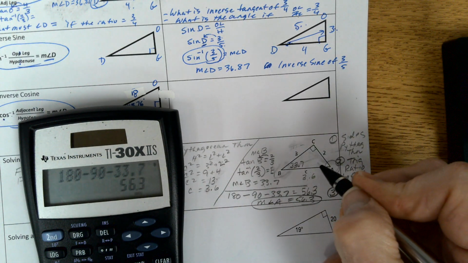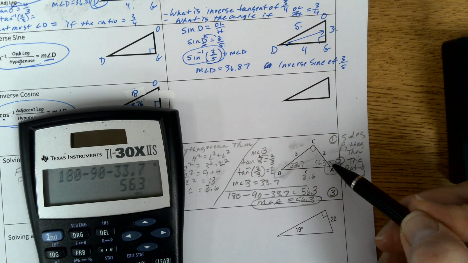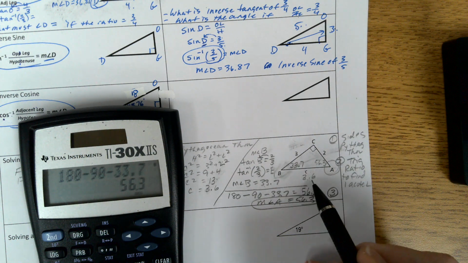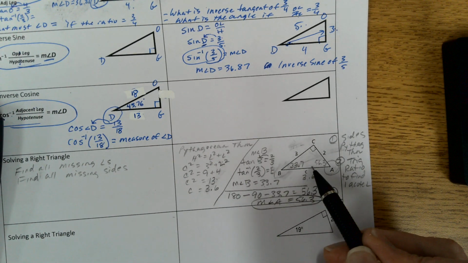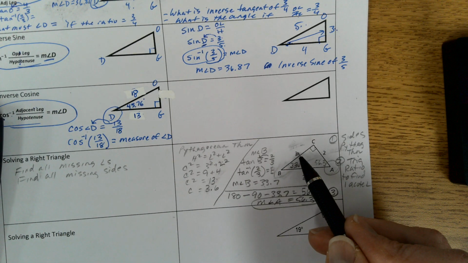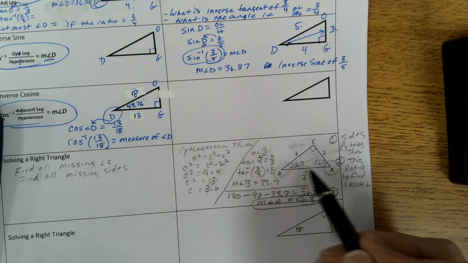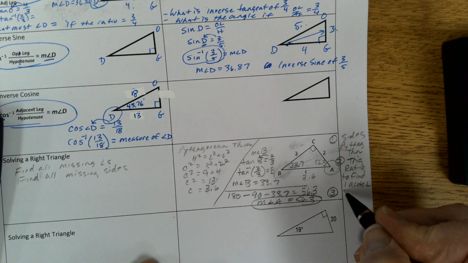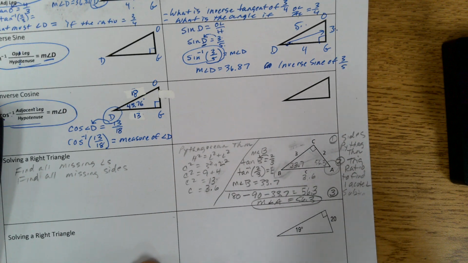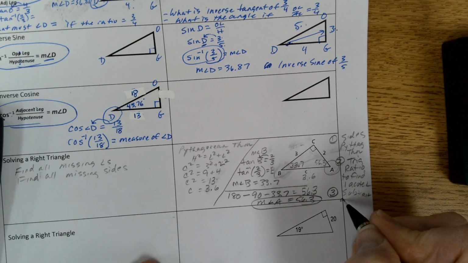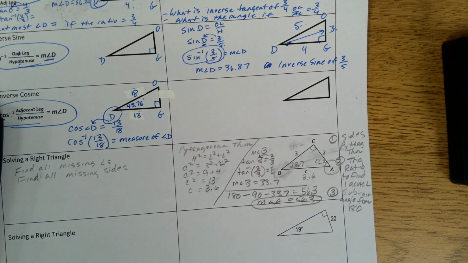So I've got everything then. The length of this side was given. The length of this side was given. The length of this side I calculated with the Pythagorean theorem. This angle, B, I calculated using the tangent, and then I subtracted the two known angles from 180 to find the last angle. So subtract angle measurements from 180. And there's your steps, okay?